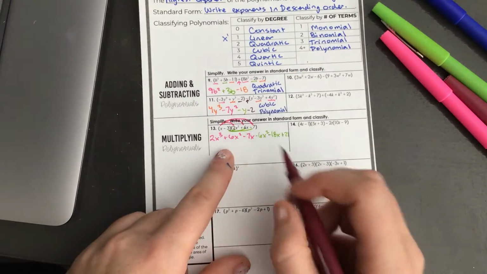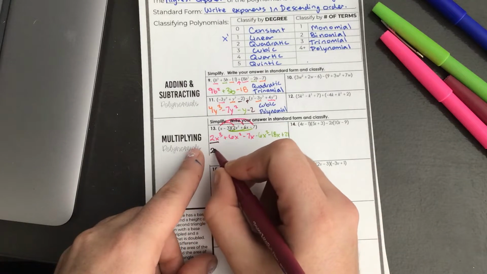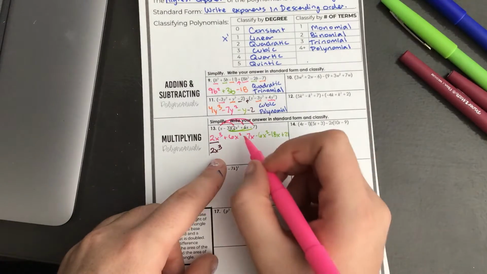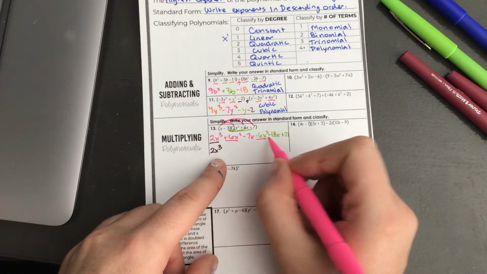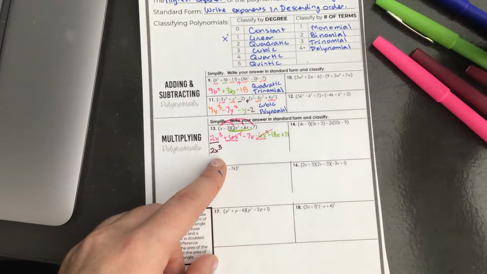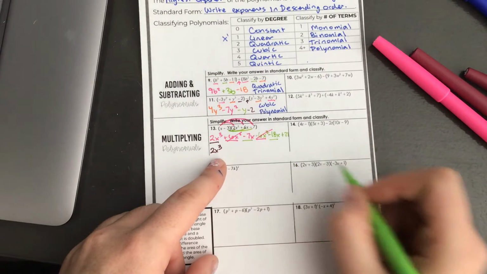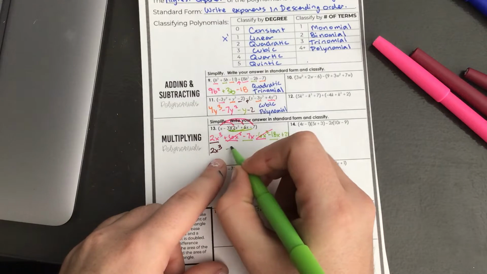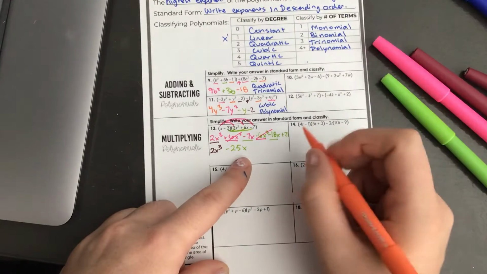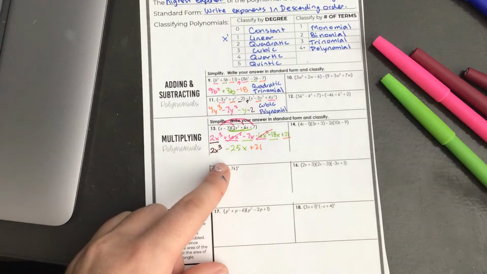Just like we did up here, we're going to combine any terms that can be combined. Nothing combines with the 2x cubed, so I leave it alone. Then I look at the next one. I got 6x squared and a -6x squared. Those are going to go away on me because they're opposites. I have a -7x and a -18x. That gives me a -25x. And then finally I have this standalone singleton plus 21.